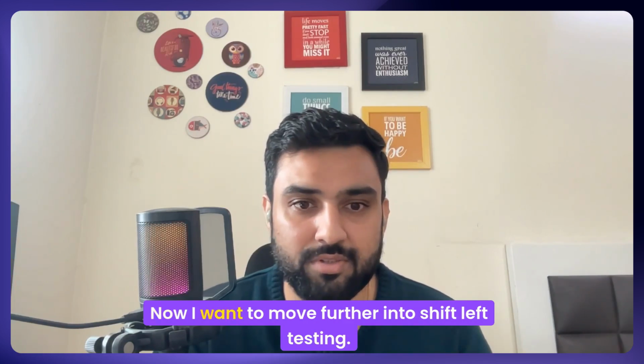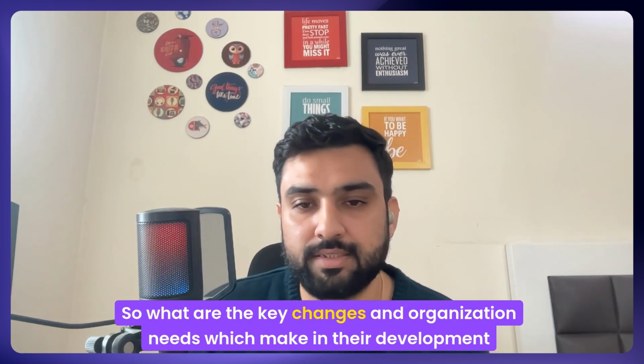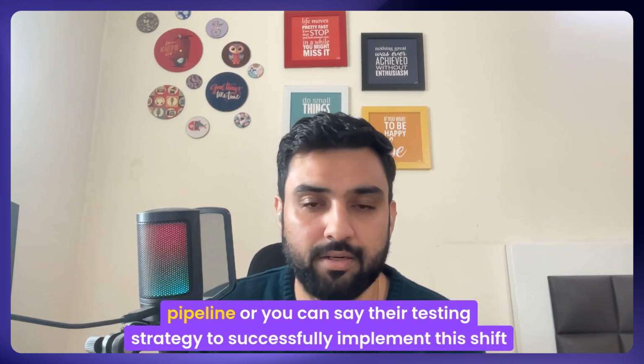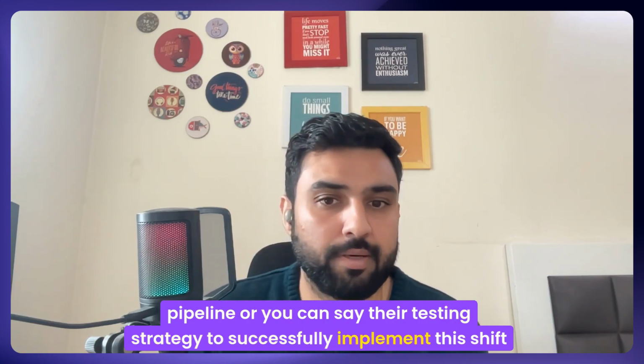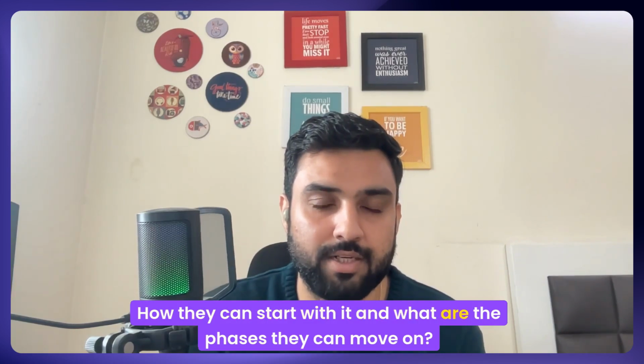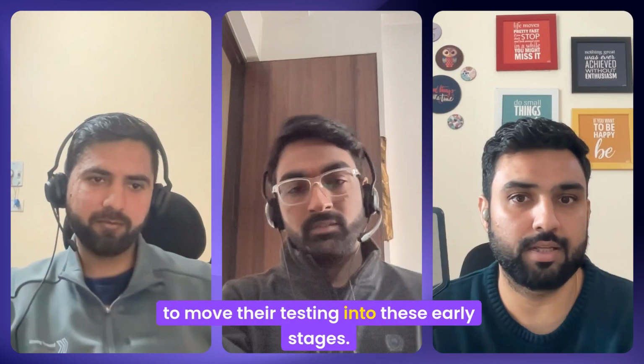Now I want to move further into shift left testing. What are the key changes an organization needs to make in their development pipeline or testing strategy to successfully implement shift left testing, how can they start with it, and what are the phases they can move through to bring their testing into these early stages?